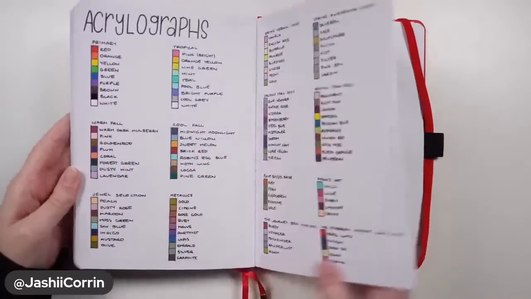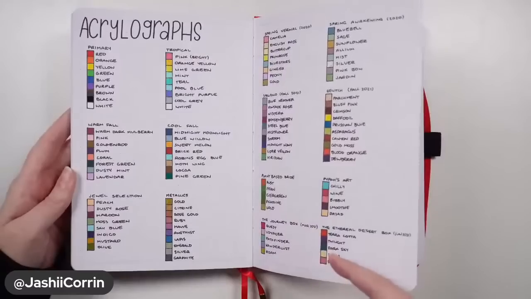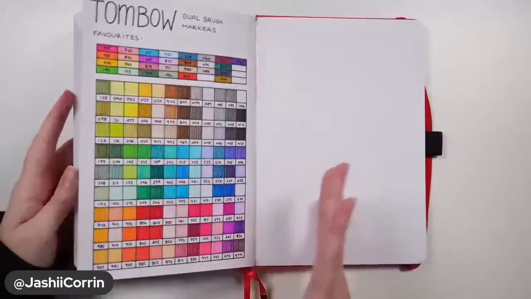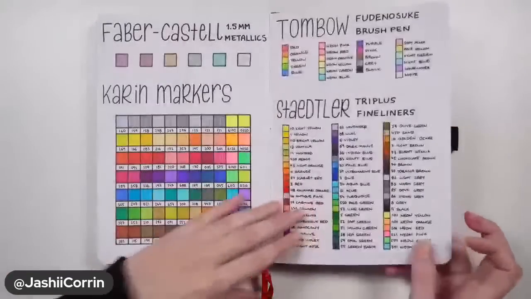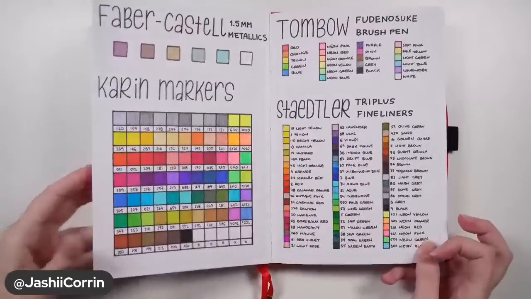Now, I don't have any collections in particular that I'd like to set up today, but at the back of my notebook, we do have, see, instantly flip to the acrylographs again. We have my swatches. So I don't have to update any of these ones, this page is full. I don't need to update this guy.